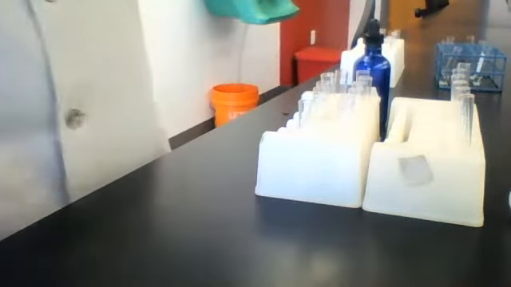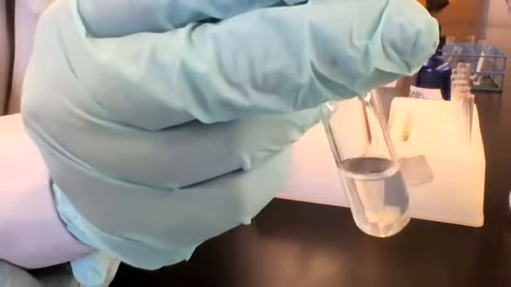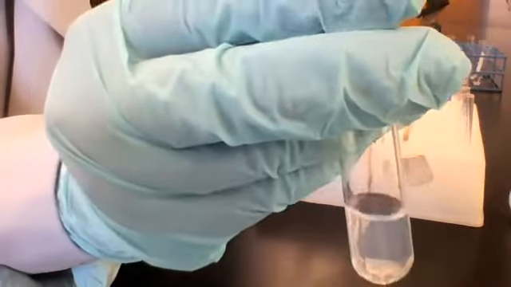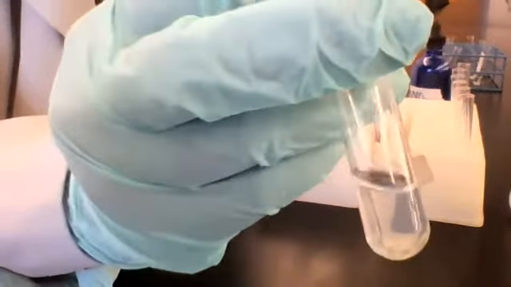Oh, I think my water is a little contaminated. All right, I think my water is a little contaminated in this test tube.